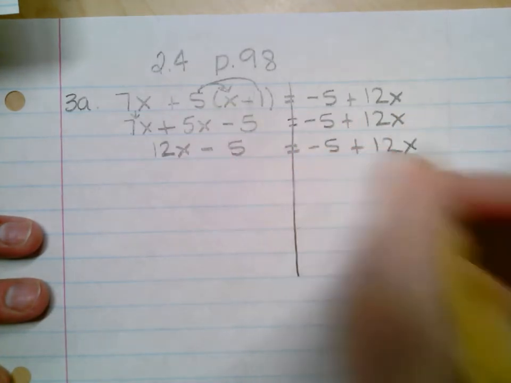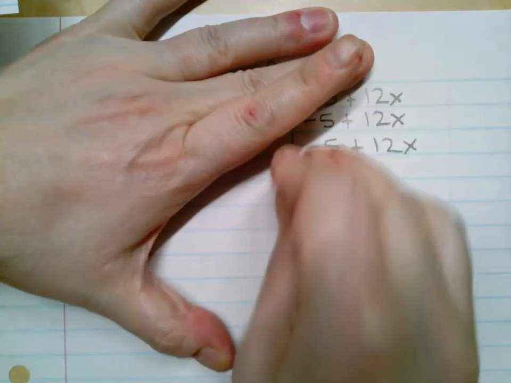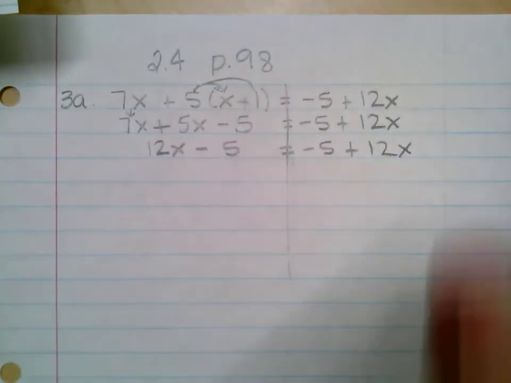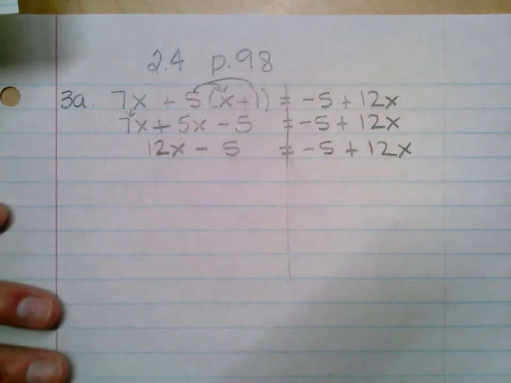But wait a minute. Let me look at that for a minute. Those are equal to each other. So if my answers are equal to each other, that means that I could plug any number in. Any number. I could do 4.